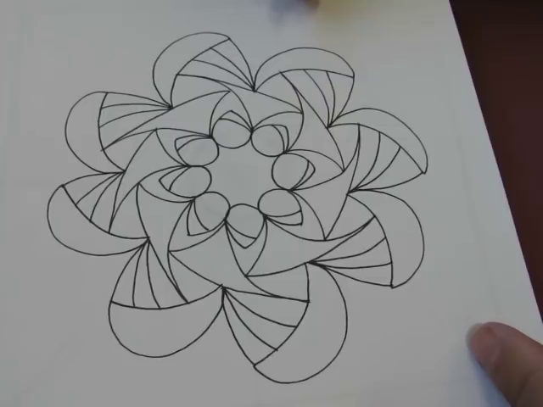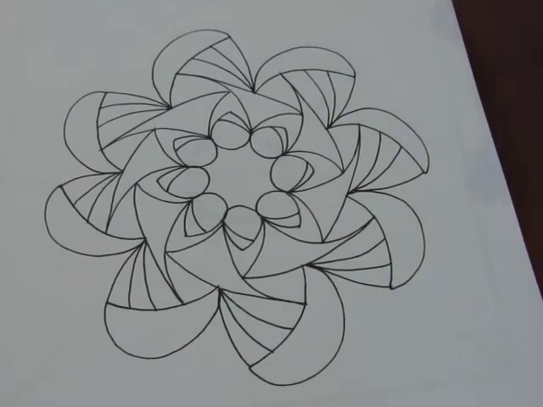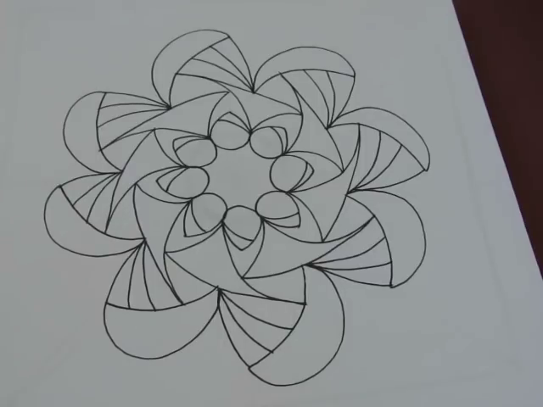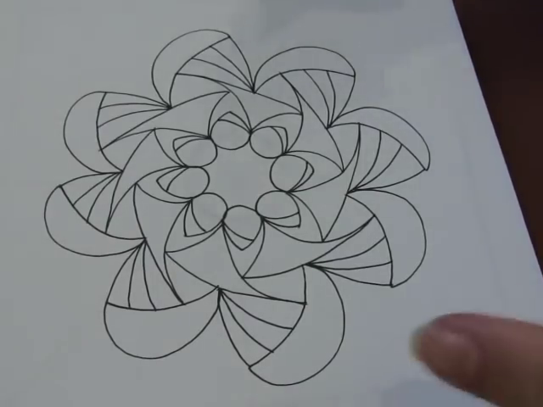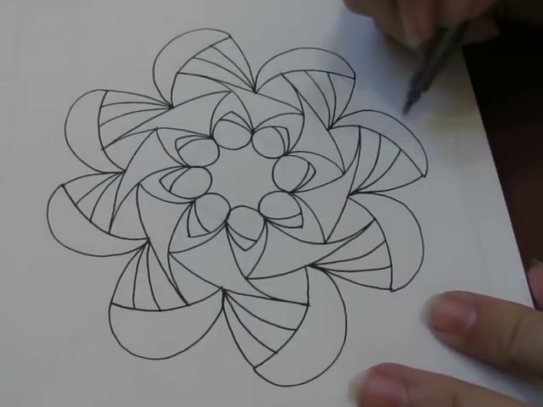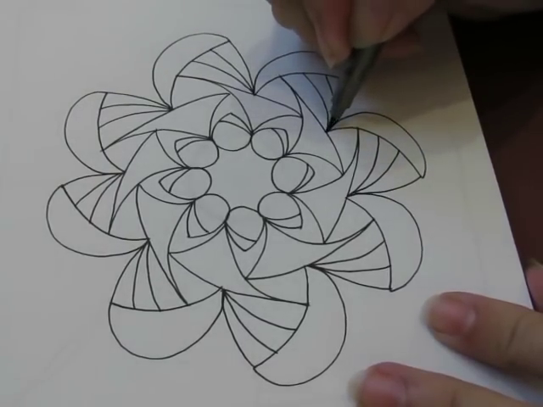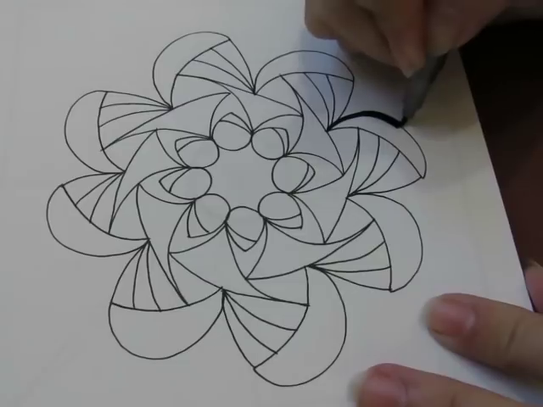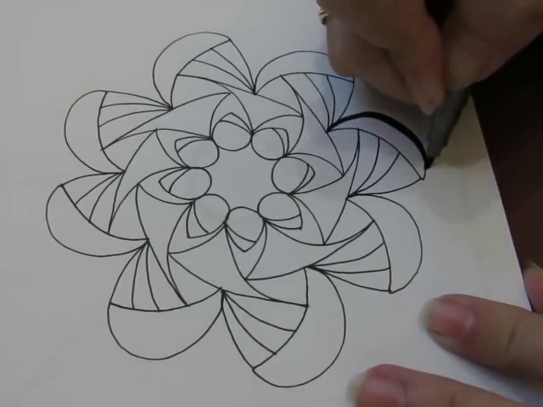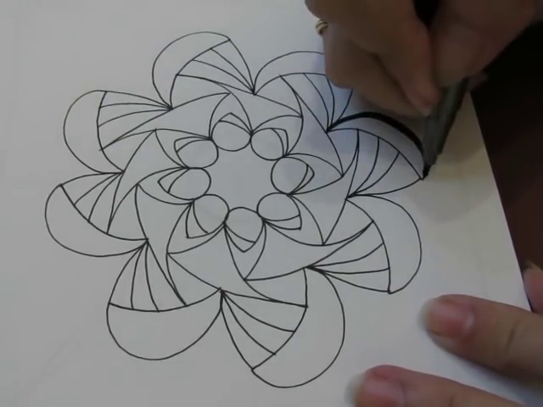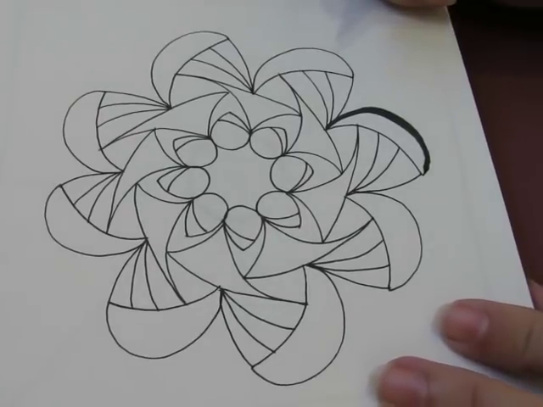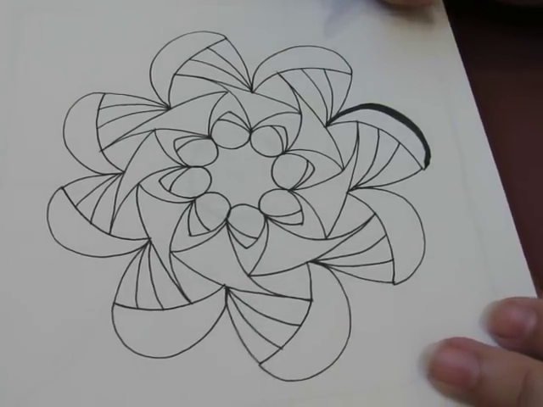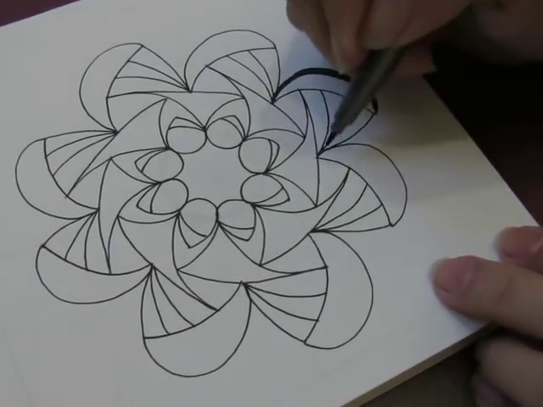I feel like it needs something. Perhaps I need maybe a brush pen to give it some line weight in places. Let's give this some line weight here. Ooh, wiggly jiggly. Well, that wasn't exactly, it's fine.